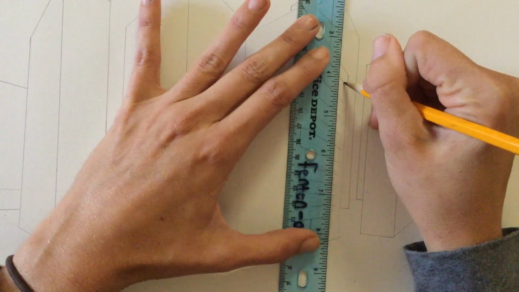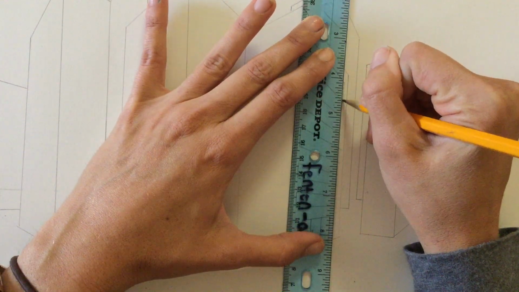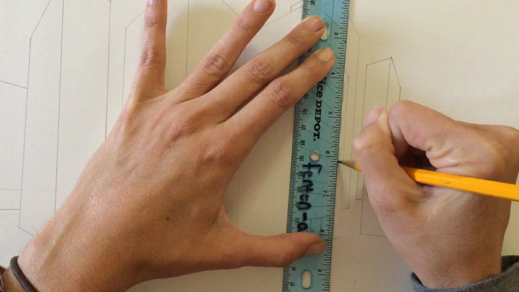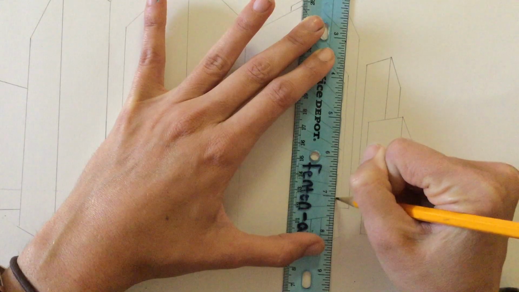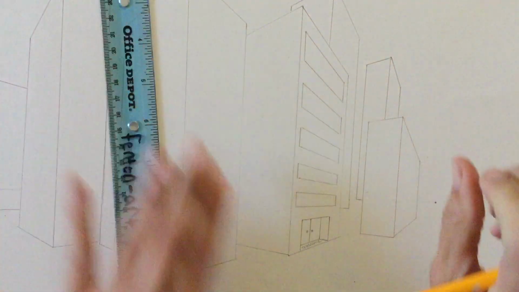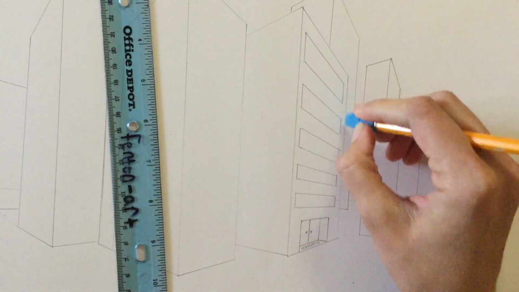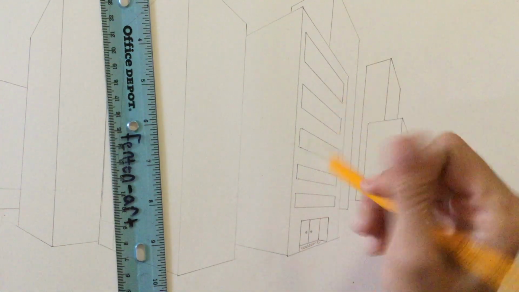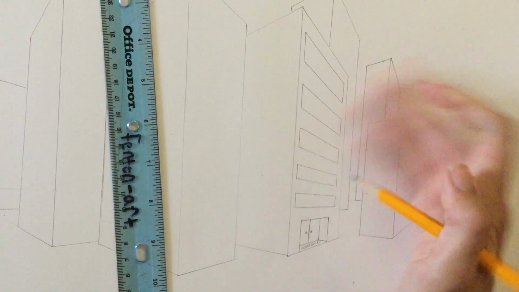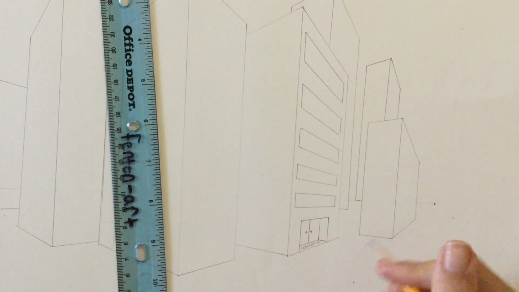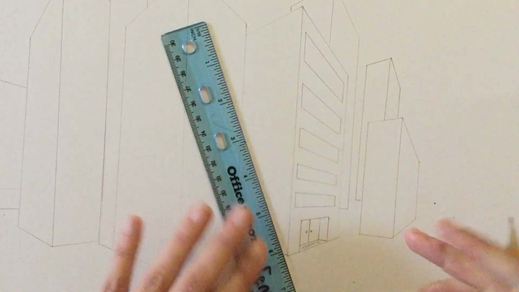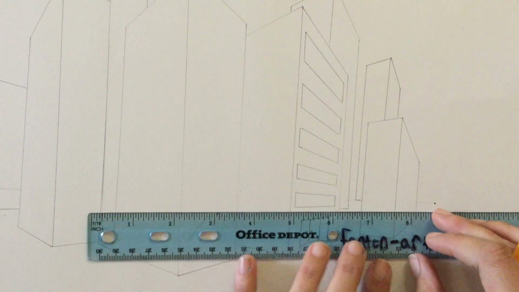And then I'm going to come to the other end, line my ruler up, and put in the other edges. And some of my lines I went a little longer than I had to. I can easily erase those kind of things, like that. And you could leave them like this, or you could even add in more detail like we did with the doorway down here.